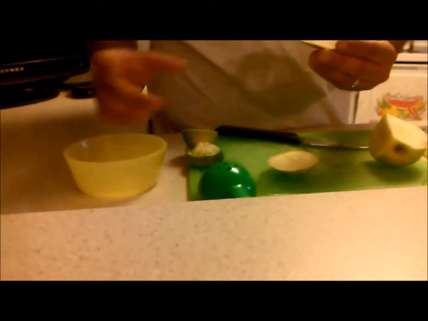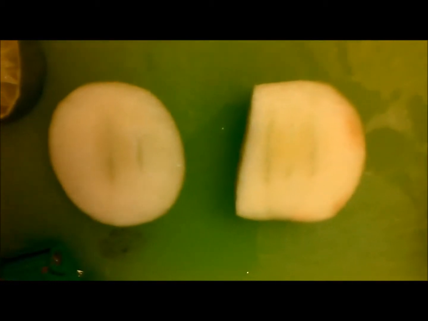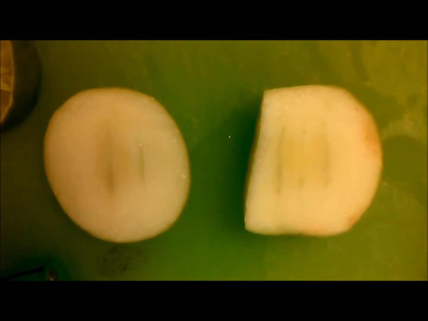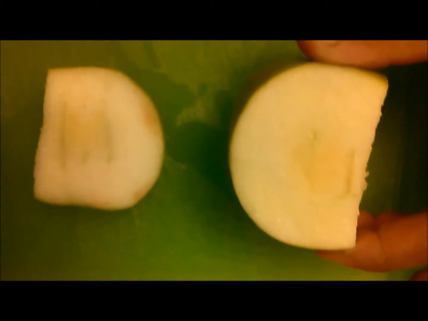So this side of the apple is not going to be covered with the lemon juice. So you're just going to leave it to the side. And we'll go back in a few minutes and see how one is still going to look like that and the other one, which is beginning to decompose already, will not. As a matter of fact, the apple itself is beginning to show some brown effects.